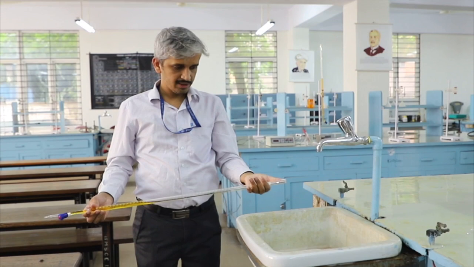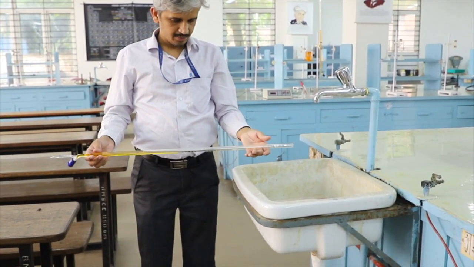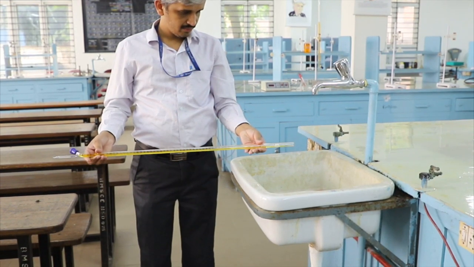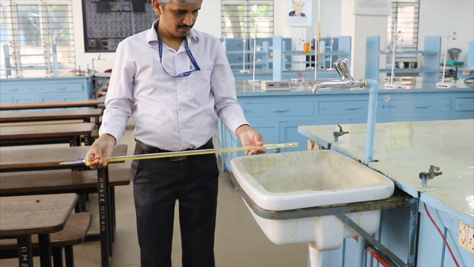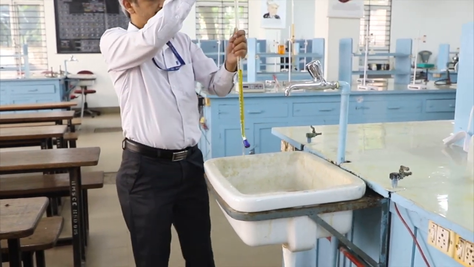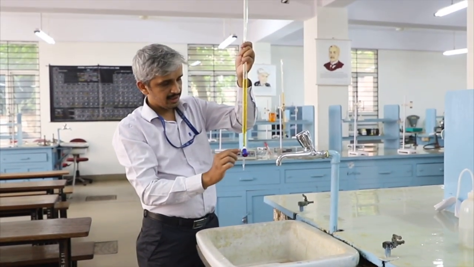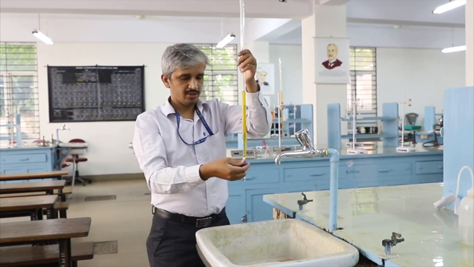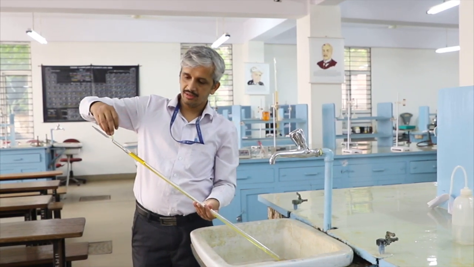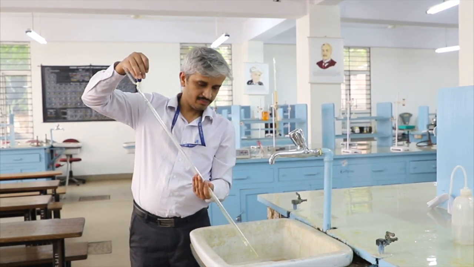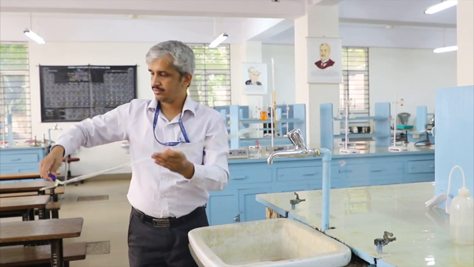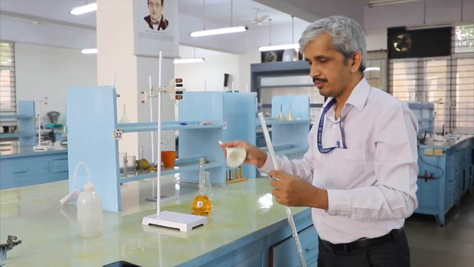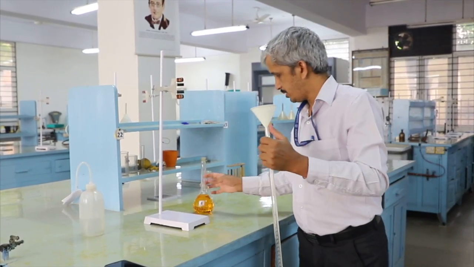Once again, I am not touching the solution with the hand. So here I am just holding like this. So all regions of the burette in this portion, everything is rinsed. Only here the tip of the burette should be rinsed now. Okay, that is also done. Now you can discard the solution. Now you can refill the burette. Fill the burette with the solution to be taken.